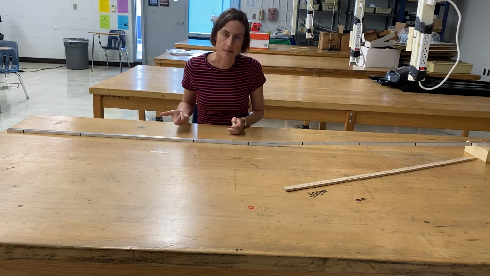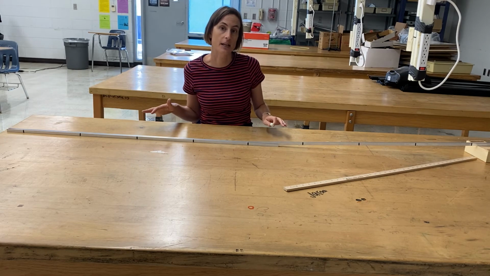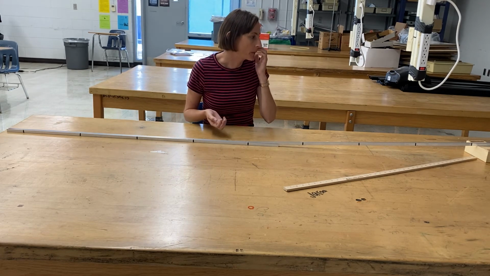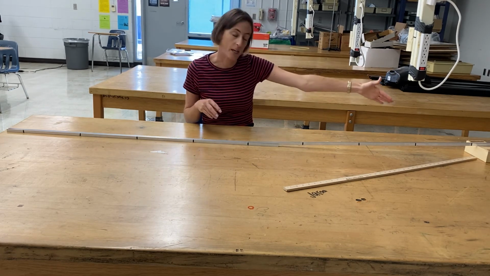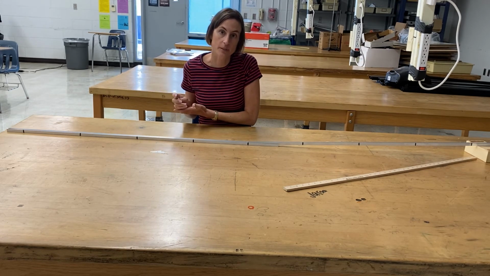We're going to analyze them a little bit differently and make some graphs, but for right now we're just collecting the data. So I'm going to put the marble down starting at position 0. I'm going to run it down the incline 4 different times.